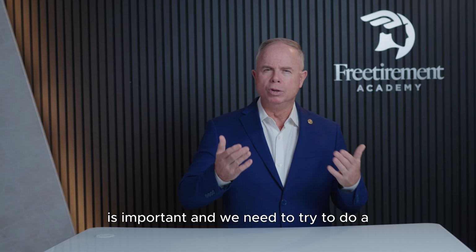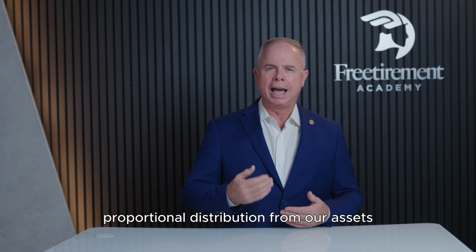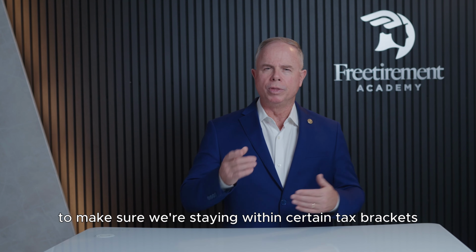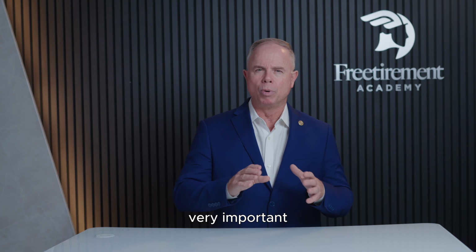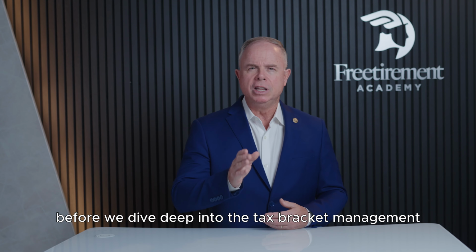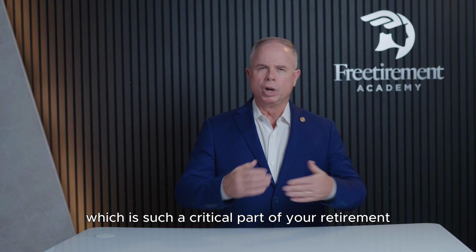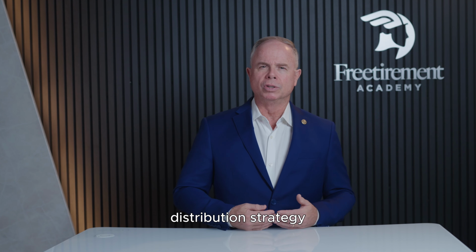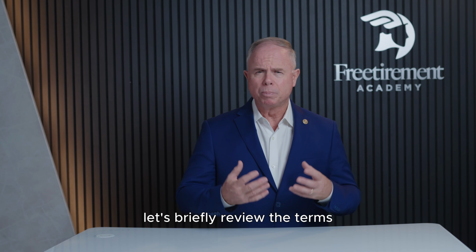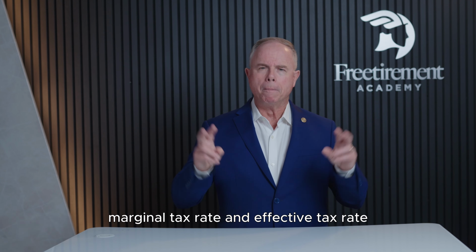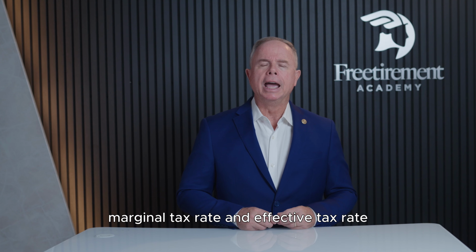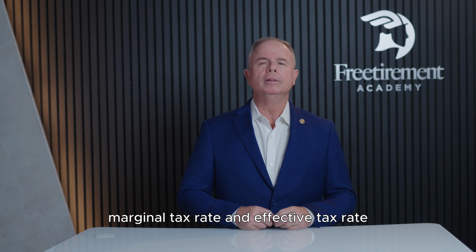And we need to try to do a proportional distribution from our assets to make sure we're staying within certain tax brackets. Very important. Before we dive deep into the tax bracket management, which is such a critical part of your retirement distribution strategy, let's briefly review the terms marginal tax rate and effective tax rate.